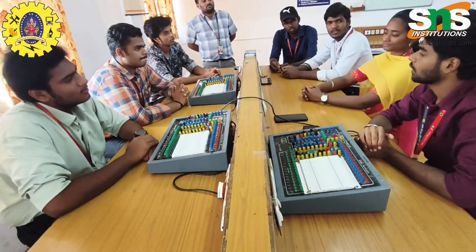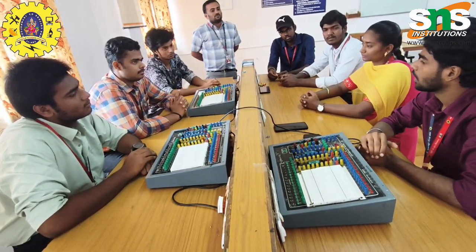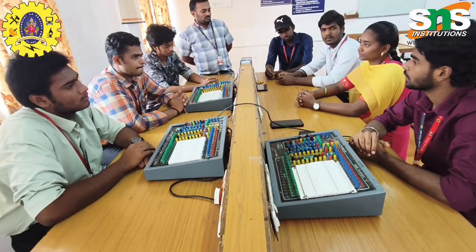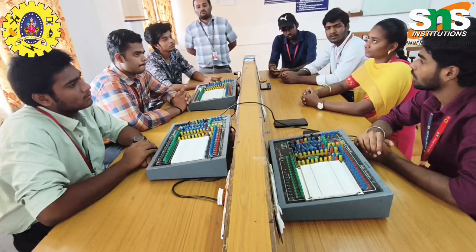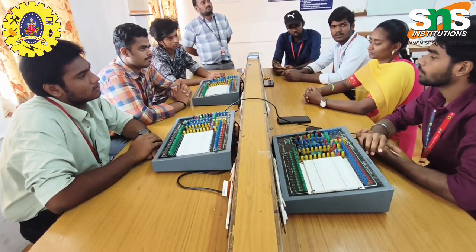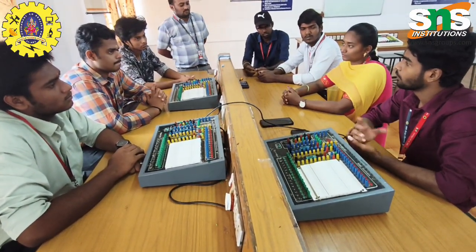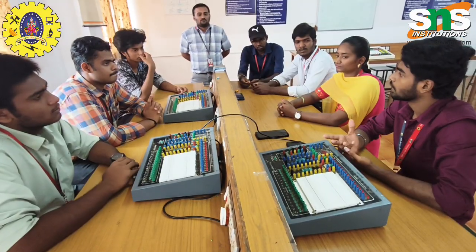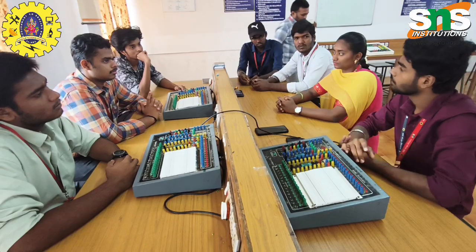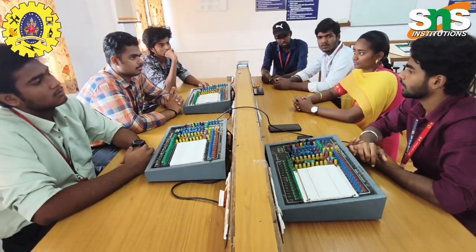Now I am going to tell about the sensors used in automation in the real world. First of all, we all know about the automatic light system in our street lights. It works on an LDR module and light sensors. When the day comes, the light turns off automatically, and when night comes, the light turns on automatically.